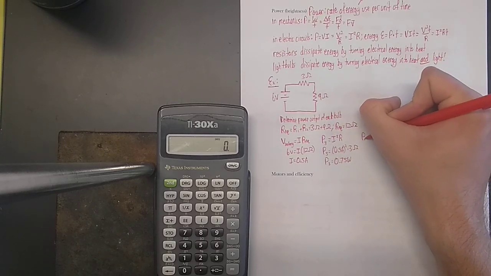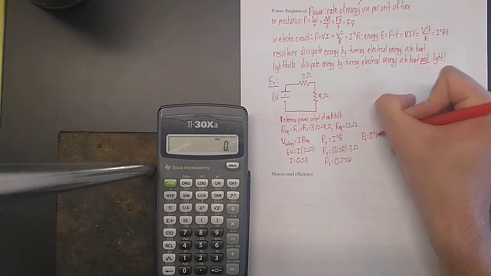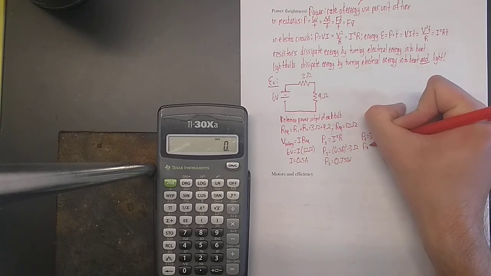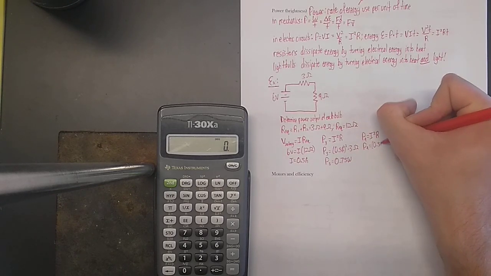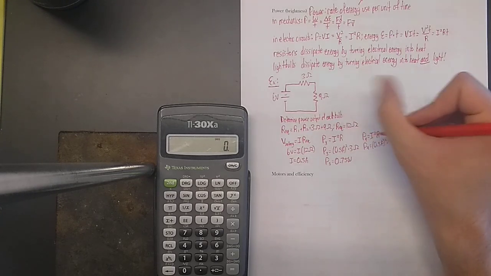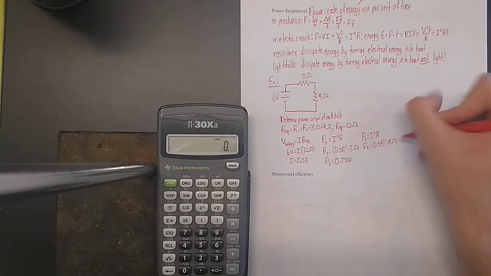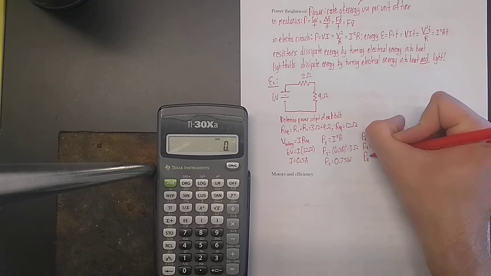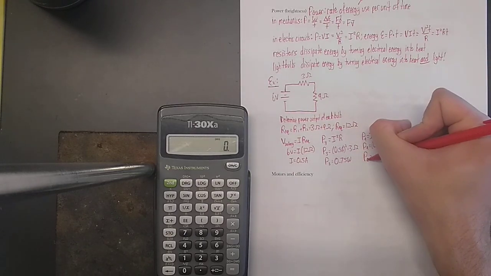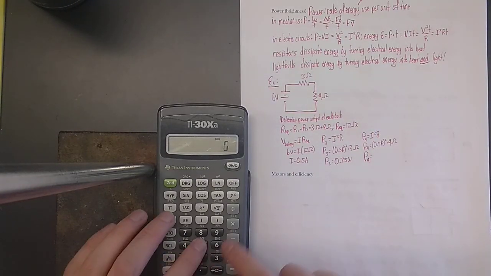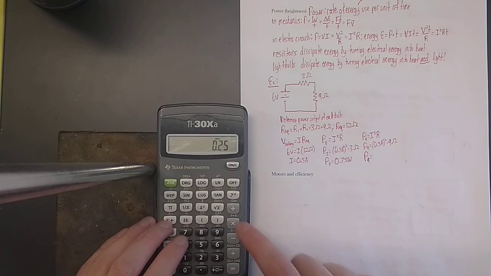For the 9 ohm resistor, I can do the same thing because it has the same current going through it. 0.5 amps, we're going to square that, times 9 ohms. So this should be just 3 times as much. I guess I'll do it on my calculator just to prove this to you.